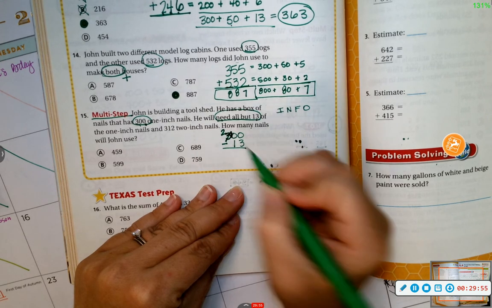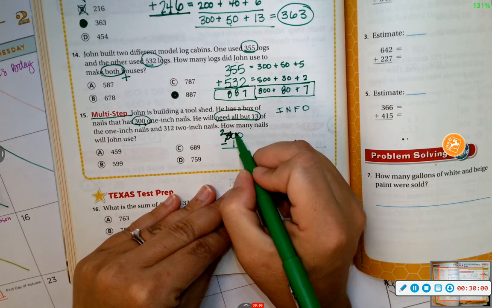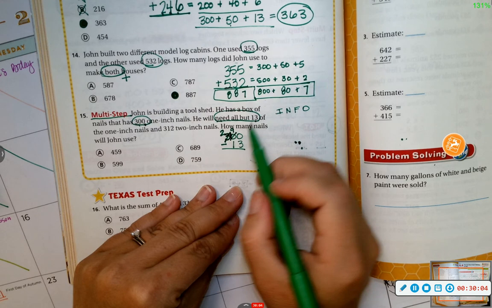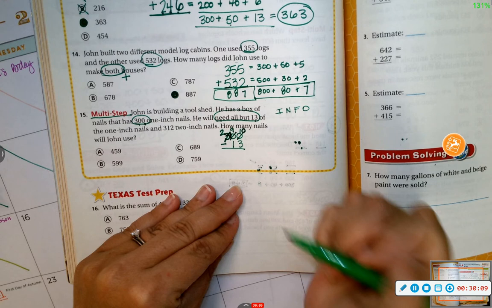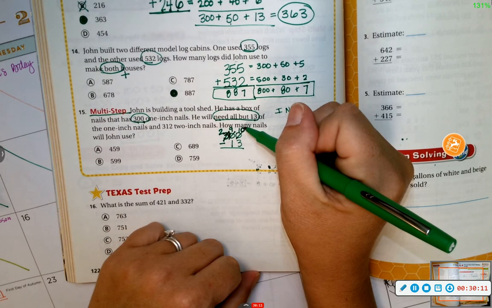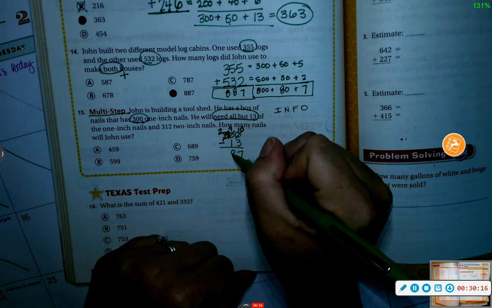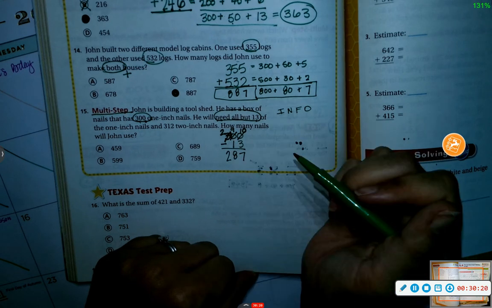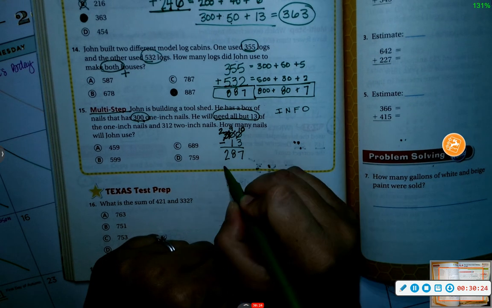a 10 now. Well, I'm still not back down to my ones place, so I need to borrow again. The 10 now becomes a 9, and this is now a 10. I can start subtracting. 10 minus 3 is 7, 9 minus 1 is 8, and 2 minus nothing is 2. We figured out that he had 187.